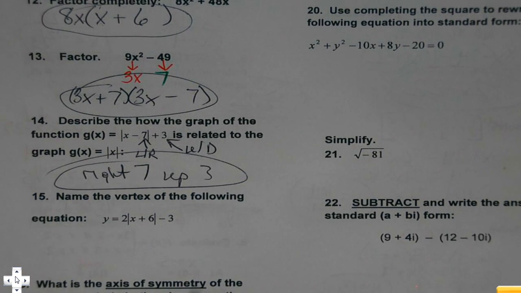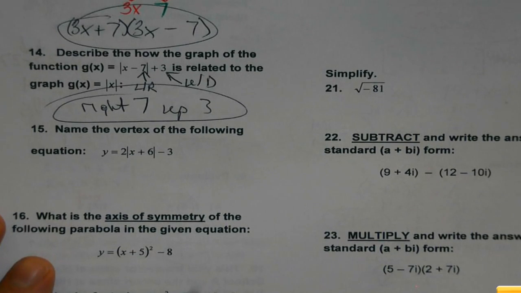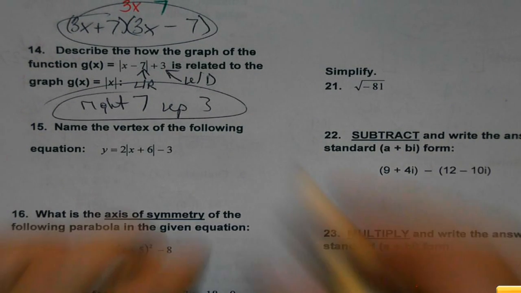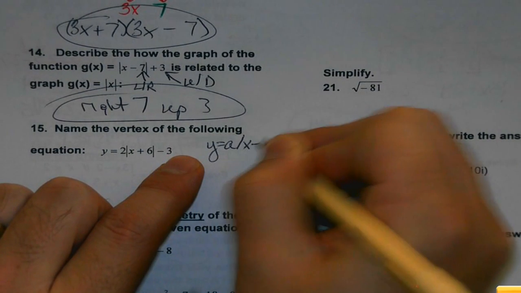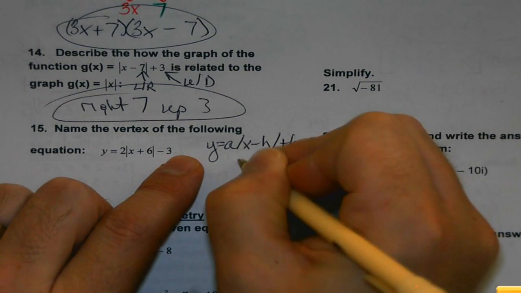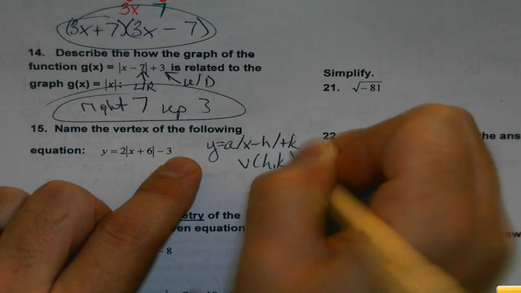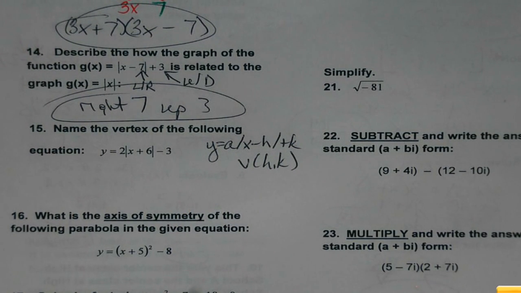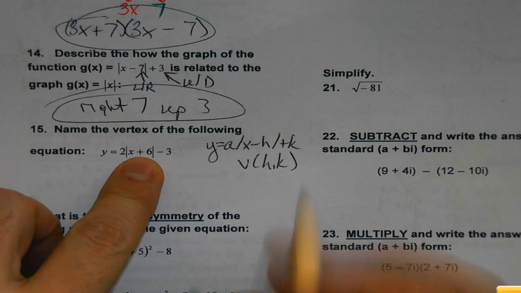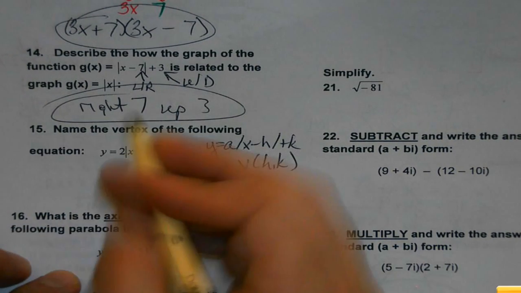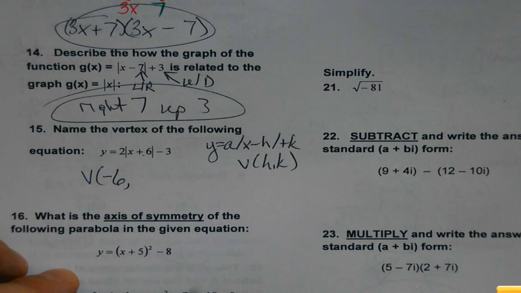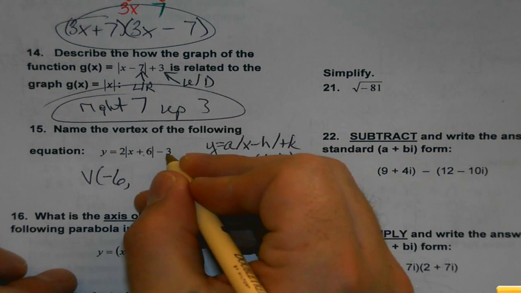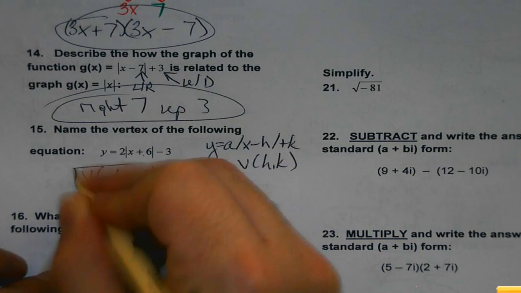And we're good there. As we stay with our graphs and shifts, name the vertex of the following. Okay, remember, my vertex is at (h, k). The opposite of h, the opposite of 6, is negative 6. And again, the plus k just means keep the sign. And I'm good.